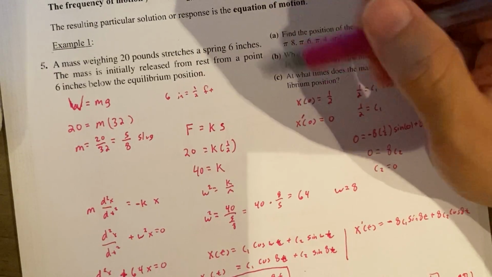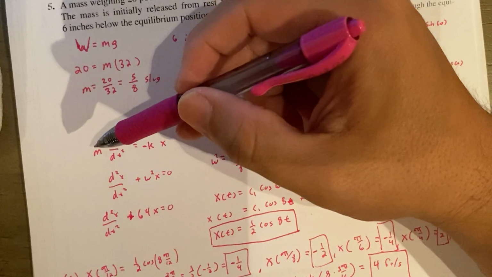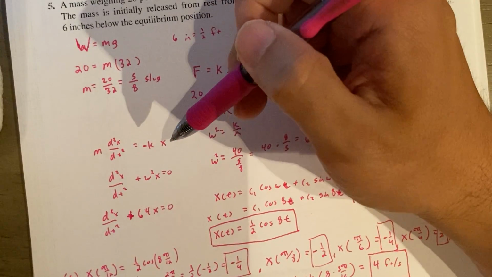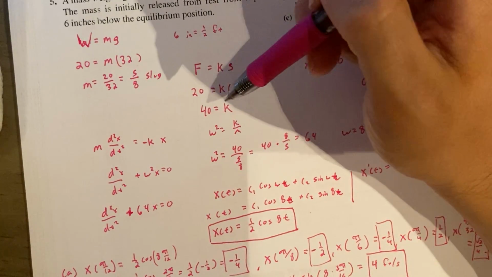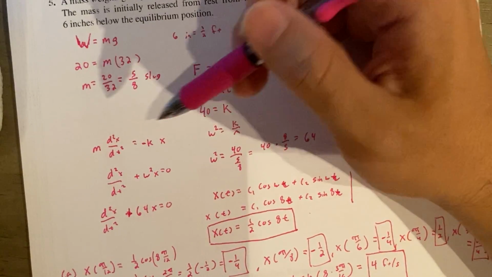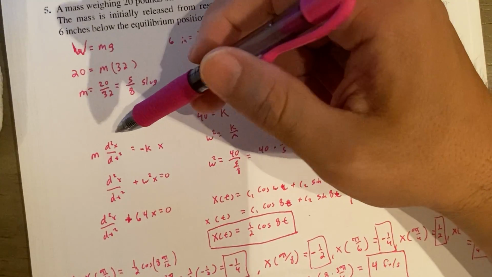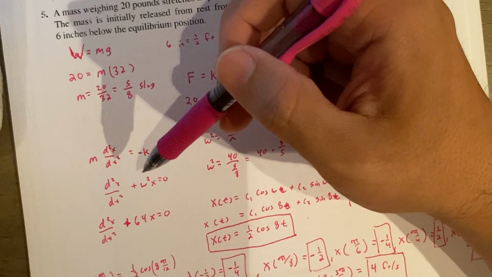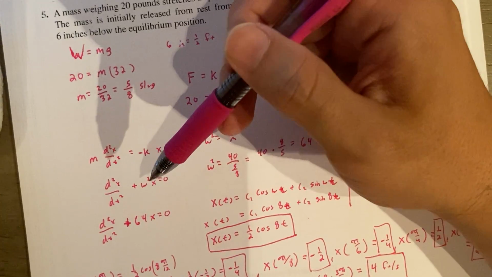And now we're going to plug this into our second order differential equation, which is mass times our second derivative, which is equal to negative kx. We know all those values. k is 40. Our mass is going to be 5 over 8. Now, what we can do is plug it into our last form, which is going to be the second derivative plus omega squared x equals 0.